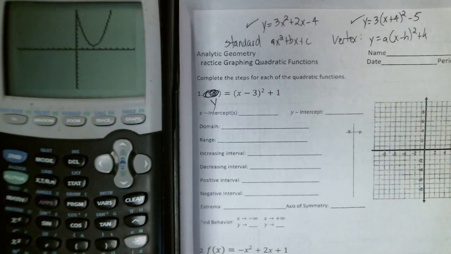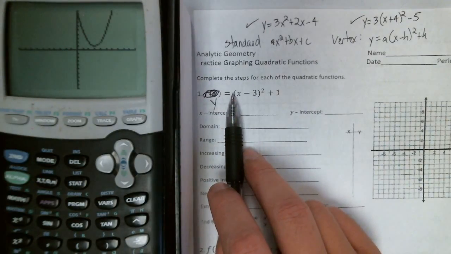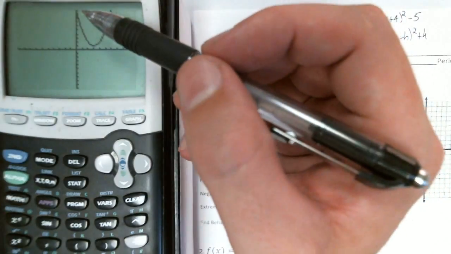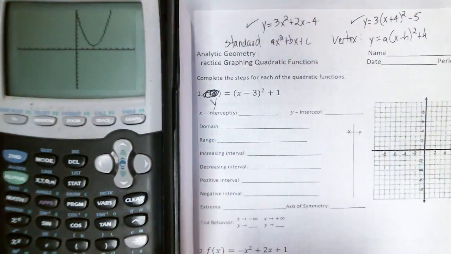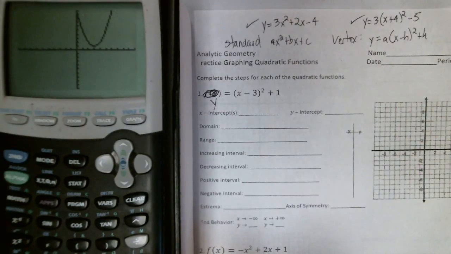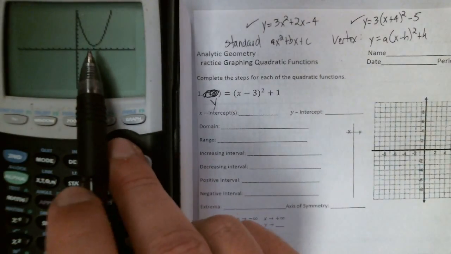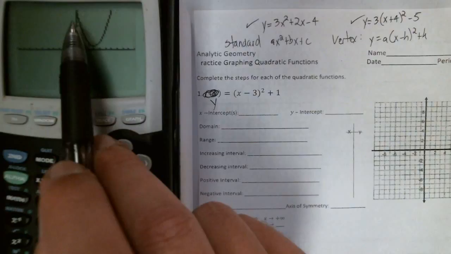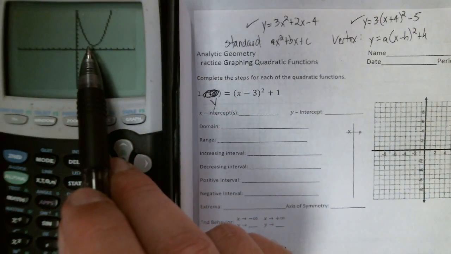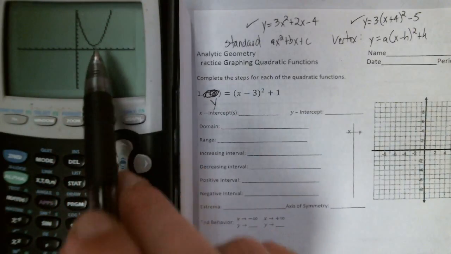The reason I want to graph is I want to figure out where my vertex is. What is the minimum? What is the maximum? Well, in this case, I don't have a negative in front of my x squared term, so there's no x-axis reflection, so there's no flip here. I have a regular right side up U, a normal quadratic graph, so I definitely have a minimum. Think about a roller coaster. My roller coaster is coming down, and then it hits a bottom, a minimum point, and then it goes back up. So I have a minimum.